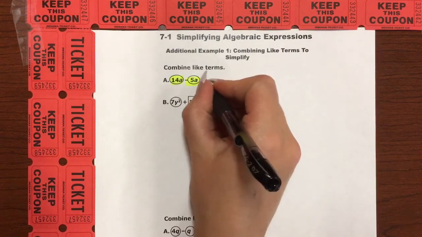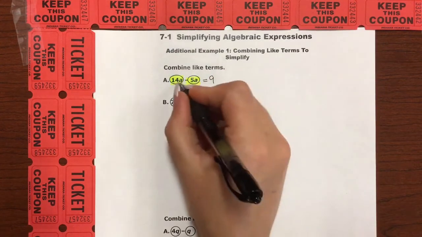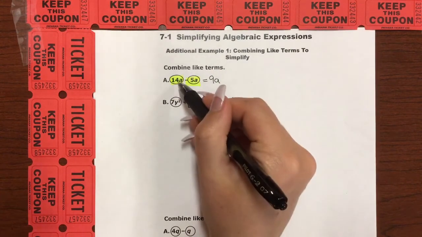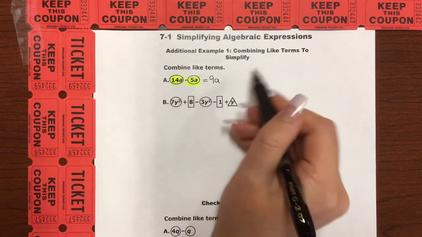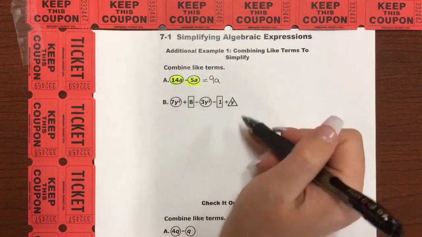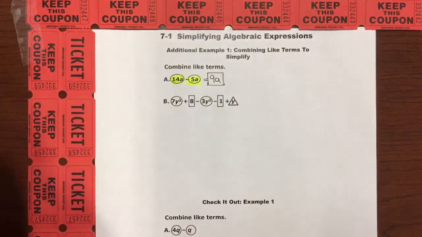What's 14 minus 5? It's 9. And then you just put that A on the end. It's kind of like if you have 14 apples and then 5 of the apples get taken away, how many apples? Well, then you'd have 9 apples. So that A is kind of just like the label a little bit. So there you go. There's your answer there.